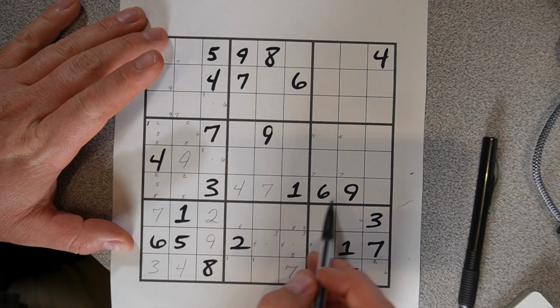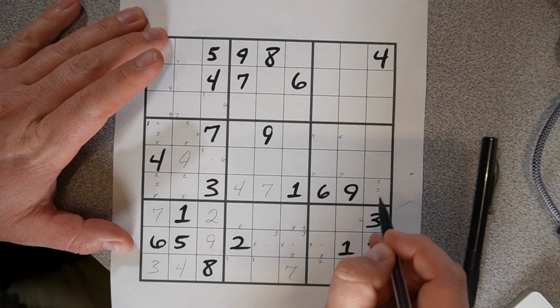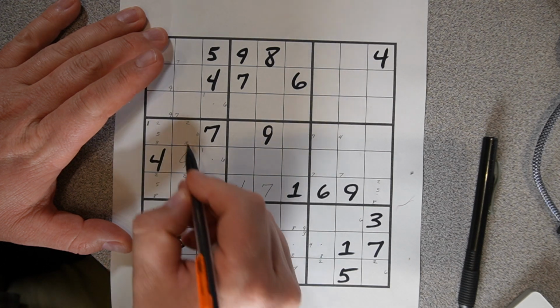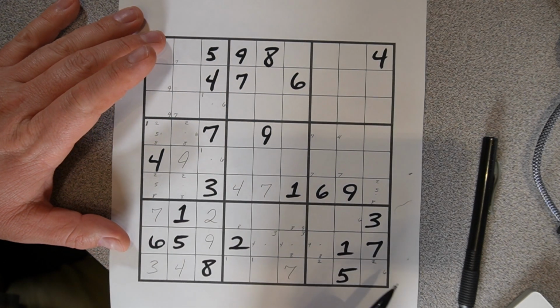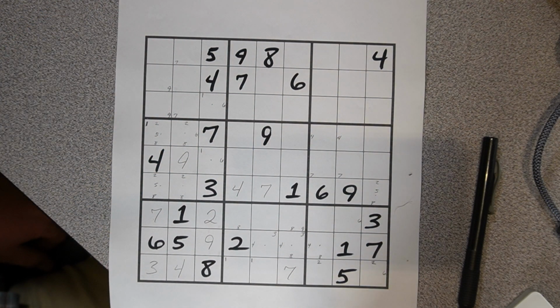And so with this, we know that this has to be a 2, 5, or 8 as well. Okay, so maybe a little tick mark to know.